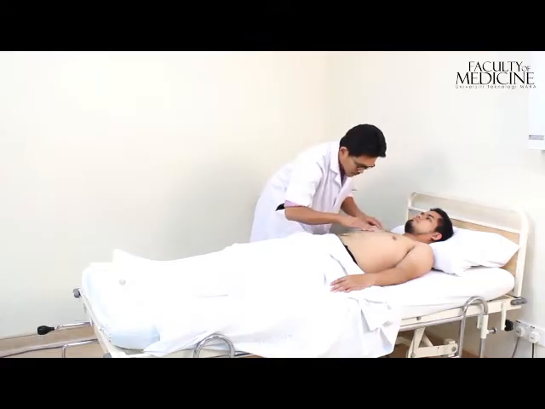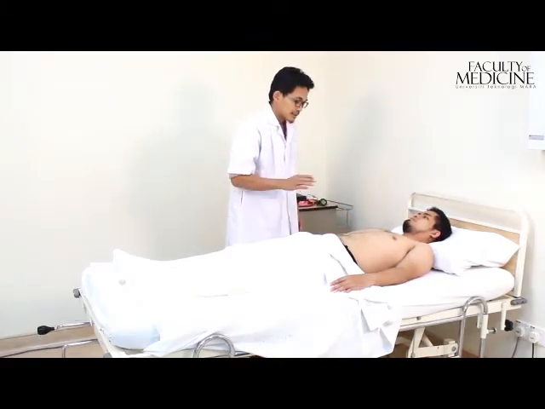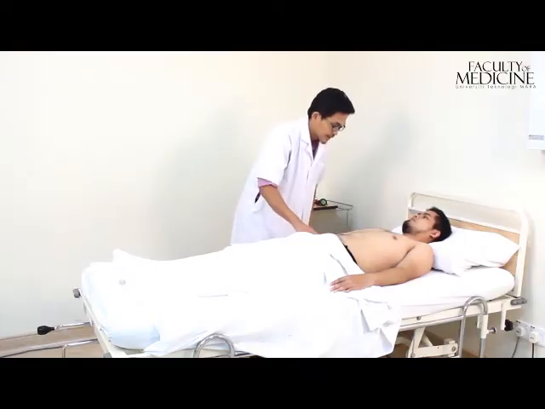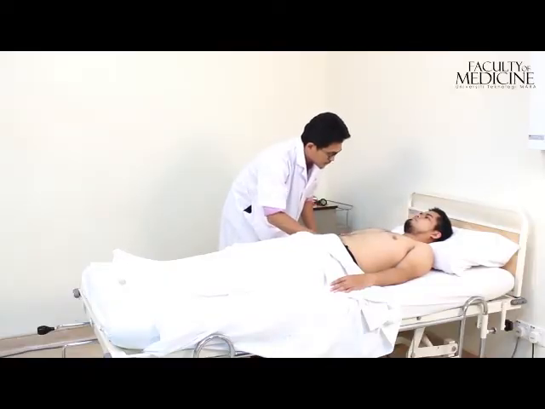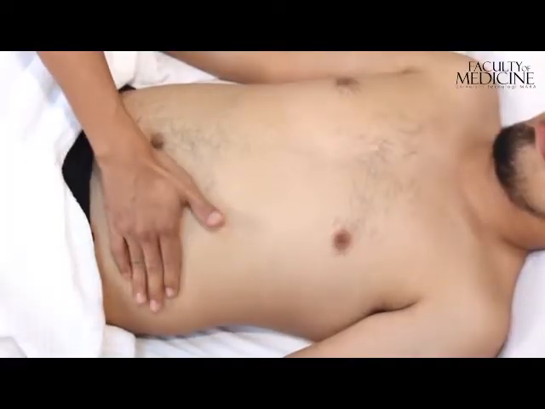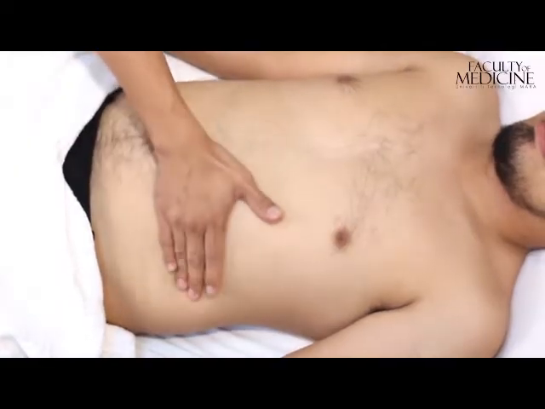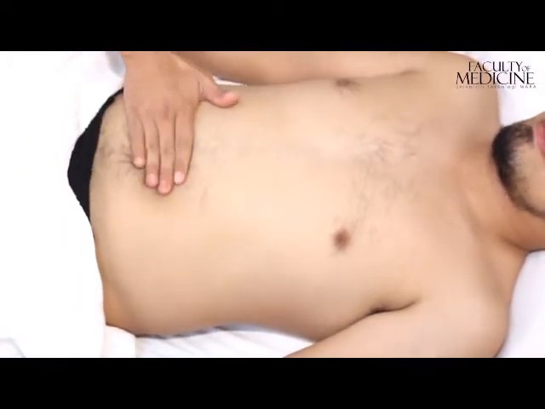Explain to the patient you'll be palpating the patient's abdomen. Palpate all 9 quadrants. If there's any pain or suspected pathology, start in the quadrant opposite this. Otherwise, start in the left iliac fossa and palpate in a sequential and ordered manner, as shown in the video.